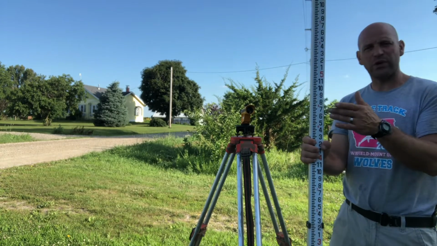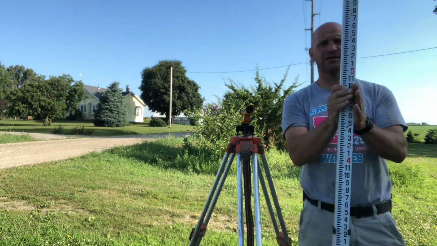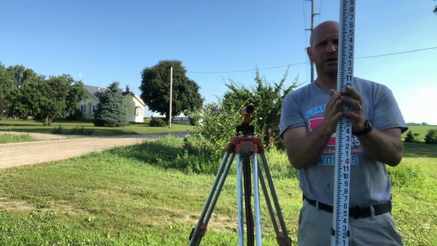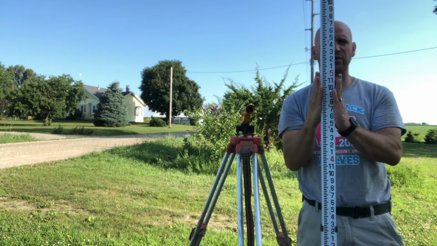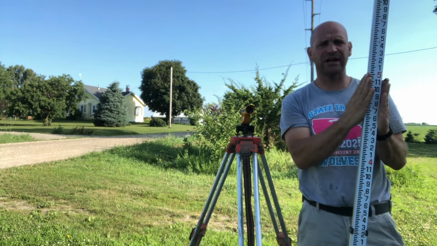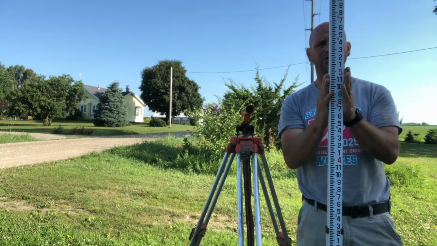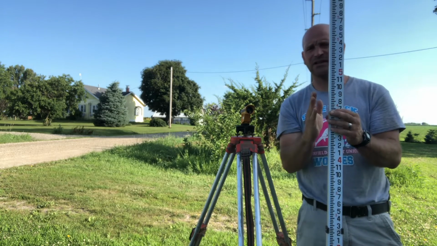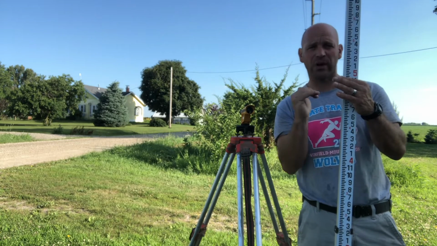So when we use this, what we have to do is make sure that we're holding it plumb. This is plumb, this is level. We need to make sure we're holding it plumb. If we're leaning like this, it won't give an accurate reading. So we need to look through it and make sure we're holding it plumb. The next thing we do is we need to have a benchmark, one place we're going off of.